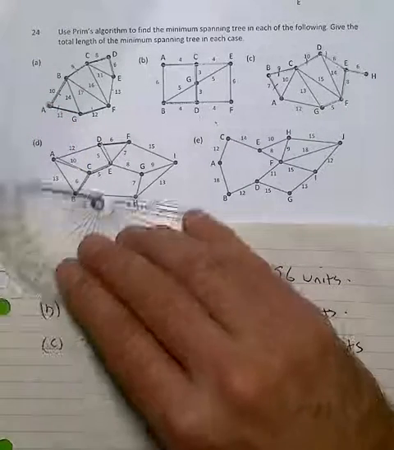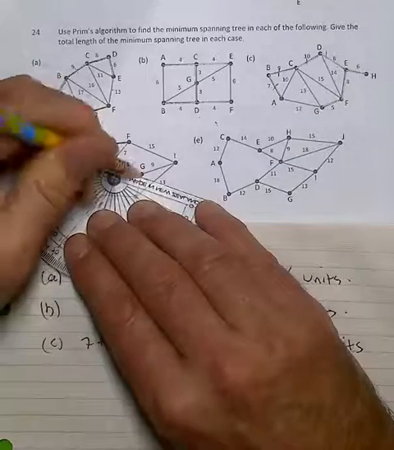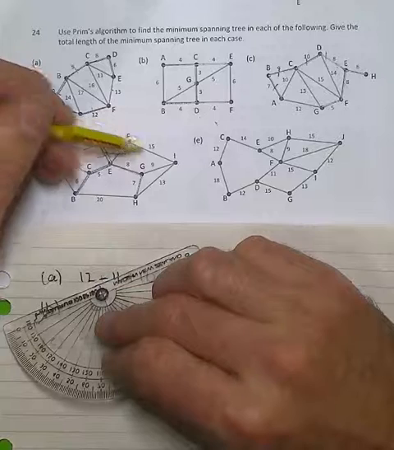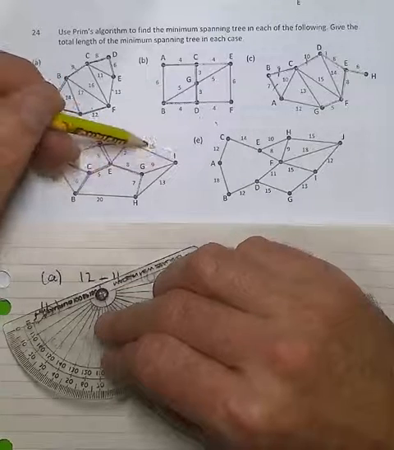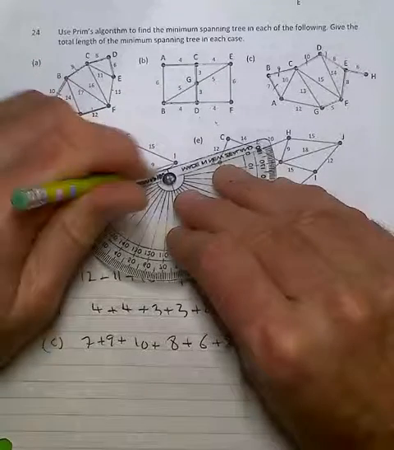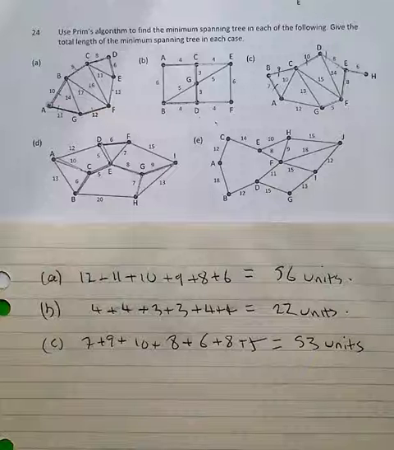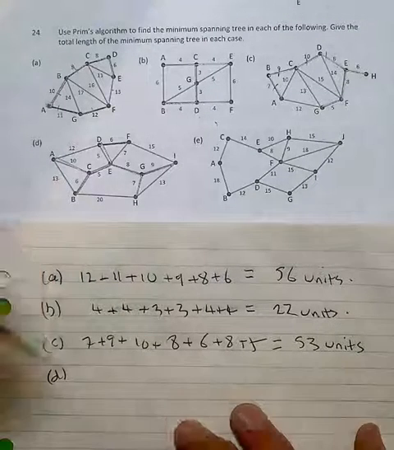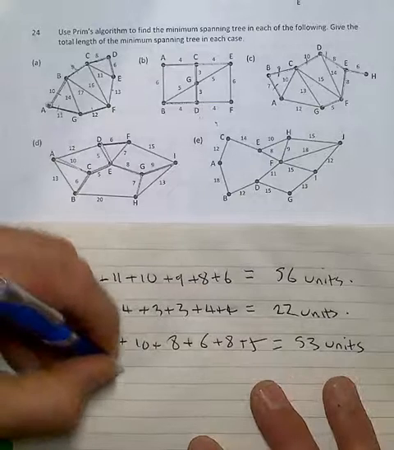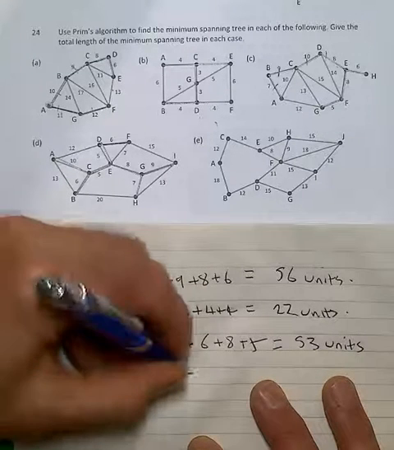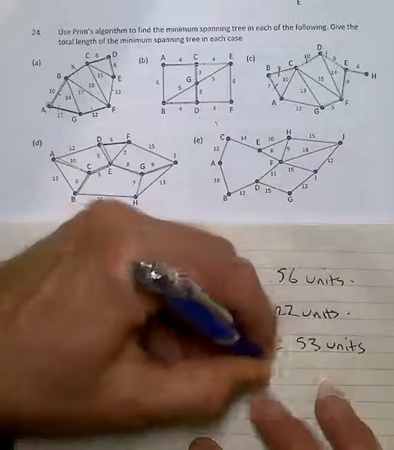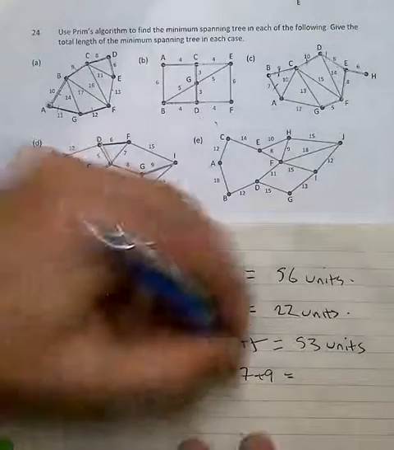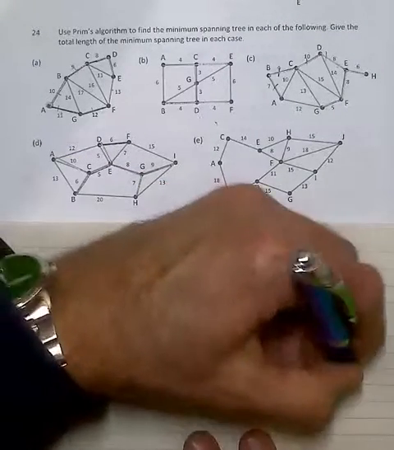At this point too, I can only really go to 8. 8 has a choice of 7. The connectors to I are a choice of 15, 9 and 13. And I join that up. So in D, I've got 10 and 6 and 5 and 5 and 6 and 8 and 7 and 9. And if I go through and add those up, I should end up with 56 units.